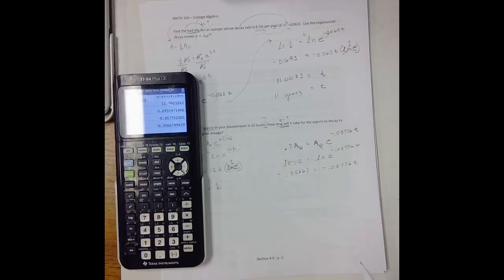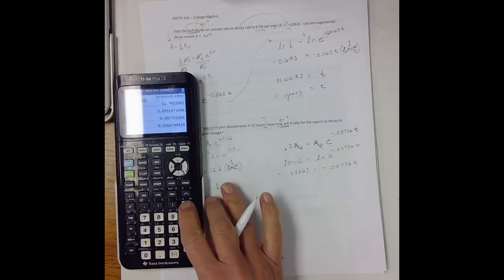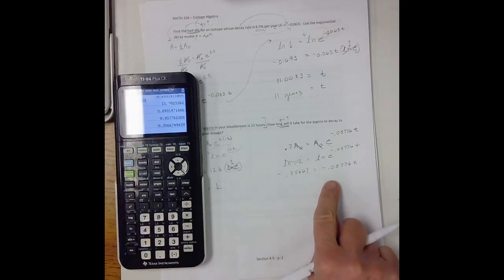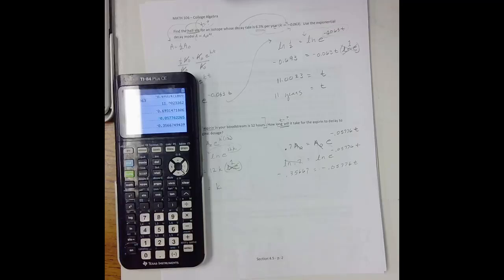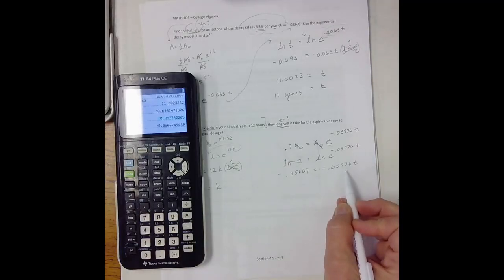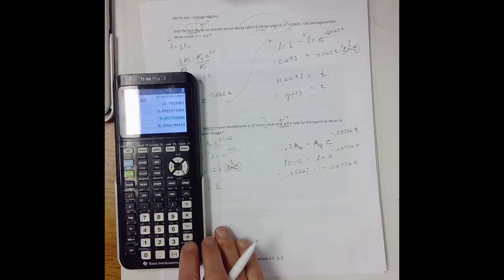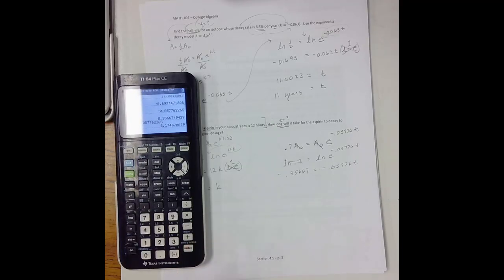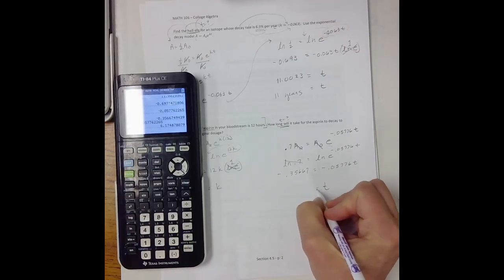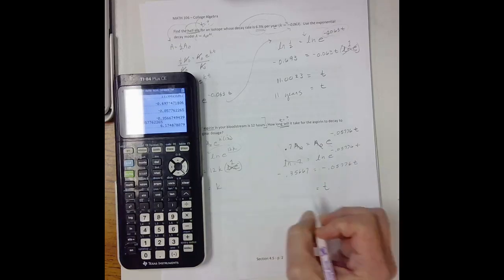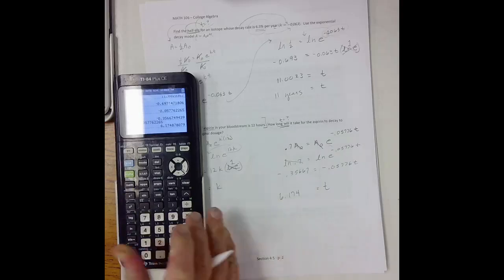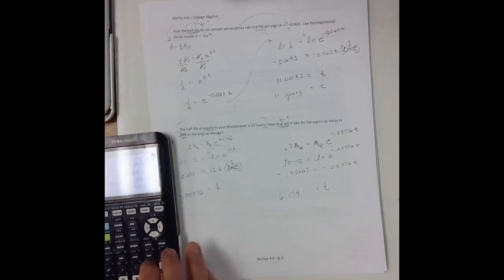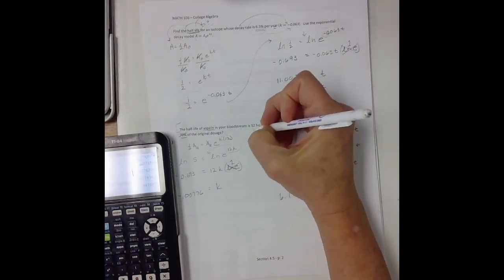And so what I'm going to need to do is divide, and I am actually going to scroll up. When I do my homework, I always try to put just enough that I know which one it is, so that I can grab it and keep the entire amount, and that helps it be a little more accurate. So t is going to be 6.174. Now, before we were doing hours last time, so this is going to have to be hours.